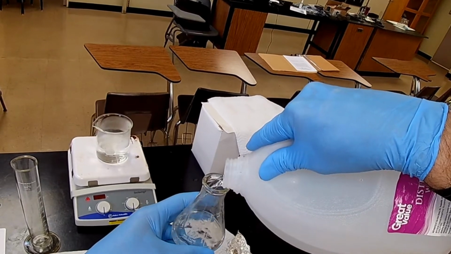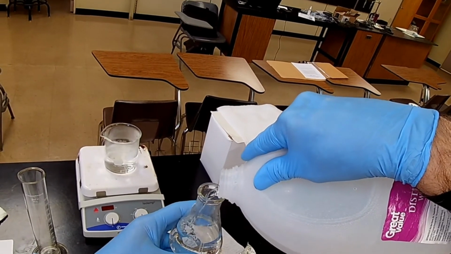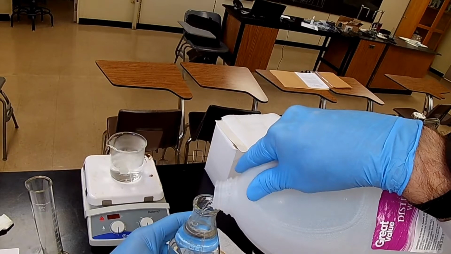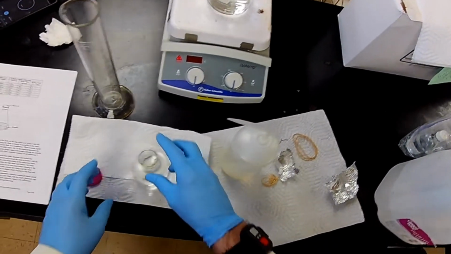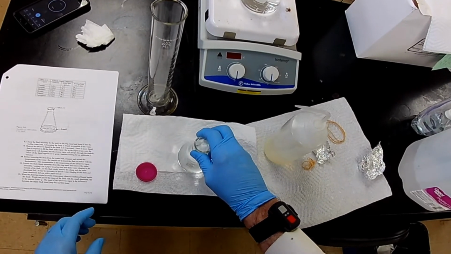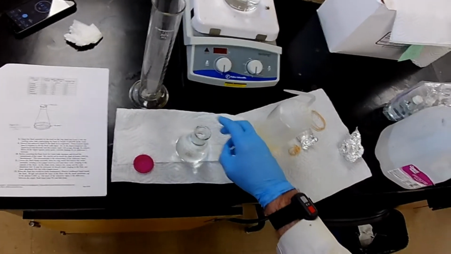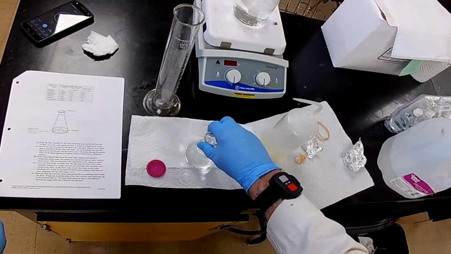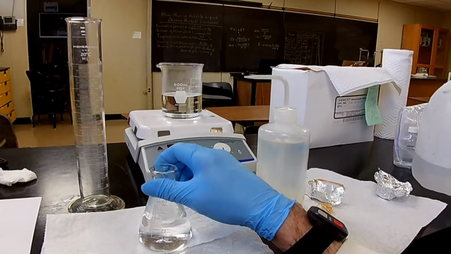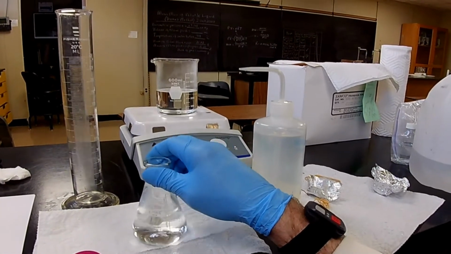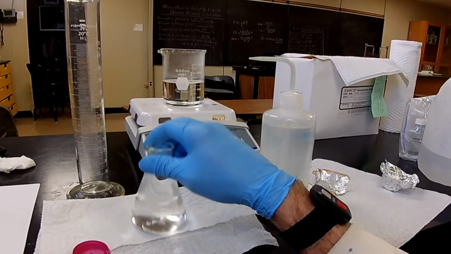All right. Getting there, getting there, getting there. And let's finish it off with the wash bottle. All right. Be nice if we didn't have any bubbles in there. Okay.